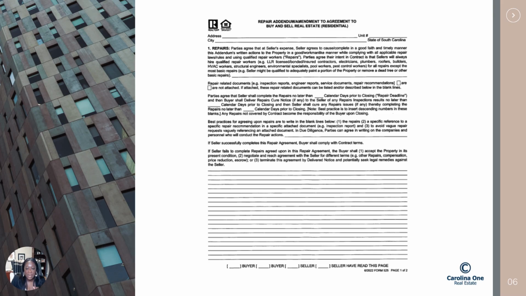Now, sometimes things come up after due diligence. If it is a material fact, then you should still be able to remedy the situation with the seller. If not, you still have the right to walk away. You may not get your earnest money back depending on what it is, and you may get your earnest money back. It is a case by case basis. But this repair addendum is essential when you're talking and walking through repairs and negotiating.